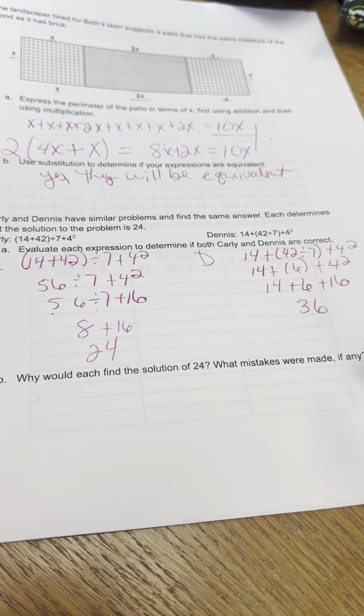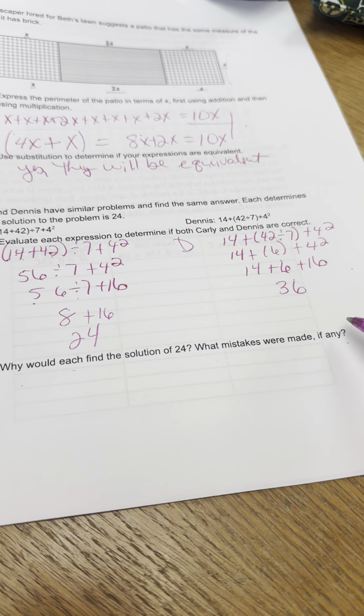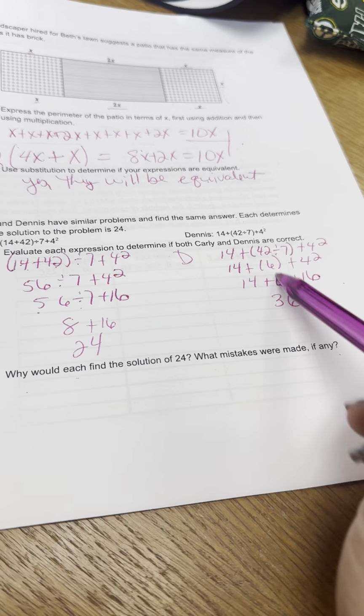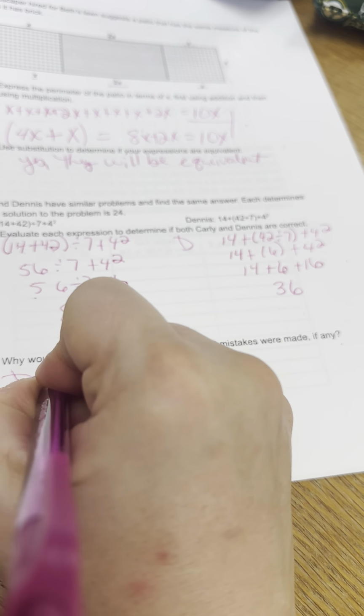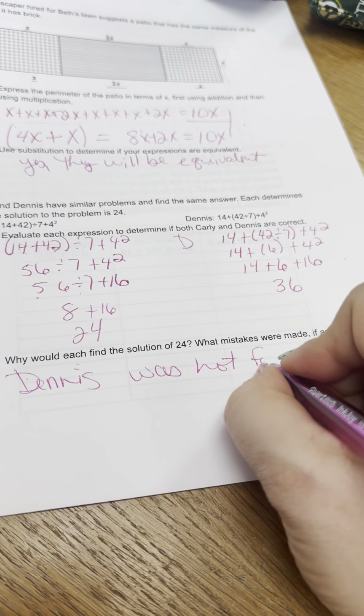Why would each find the solution of 24? What mistakes were made, if any? So if you're not paying attention to that order of operations, if you're just working left to right, then they would get the same answer. So Dennis was not following the order of operations.